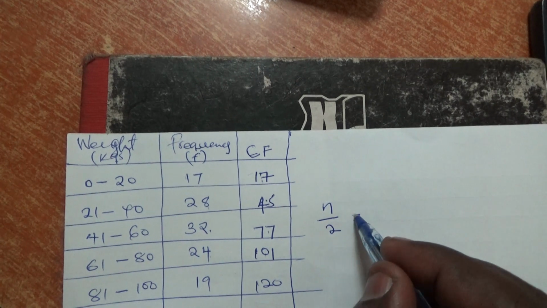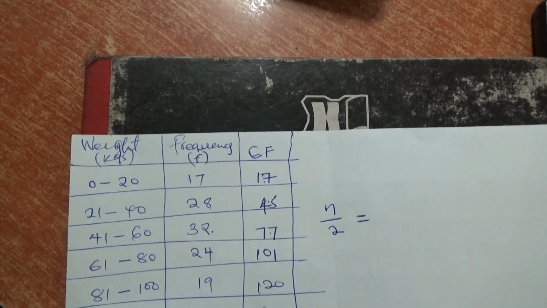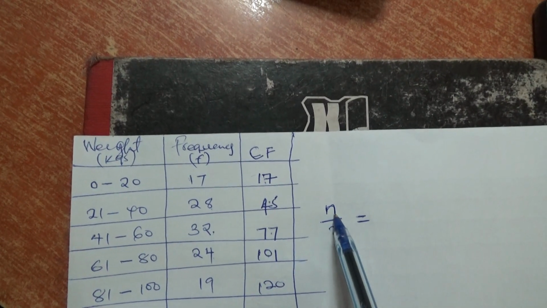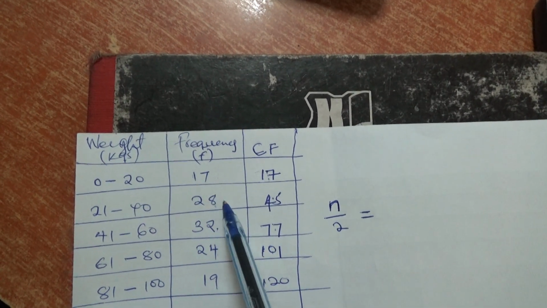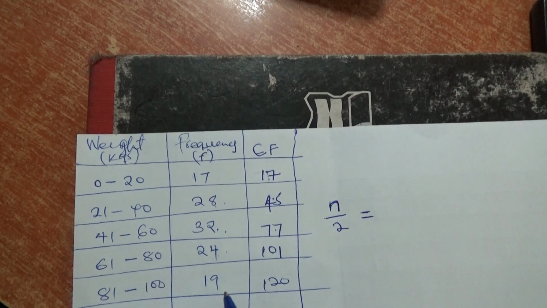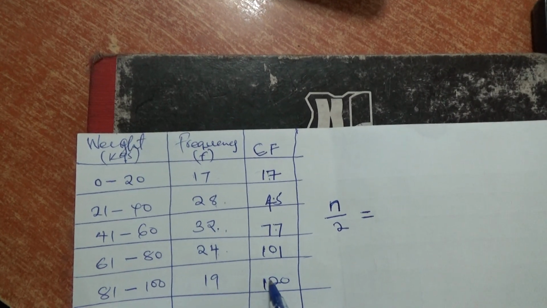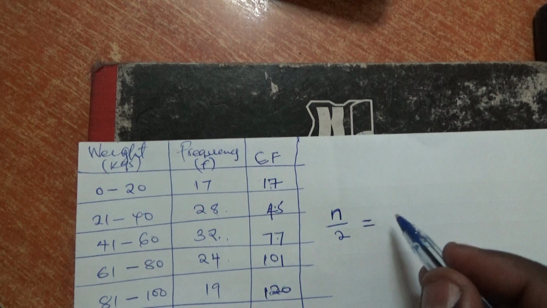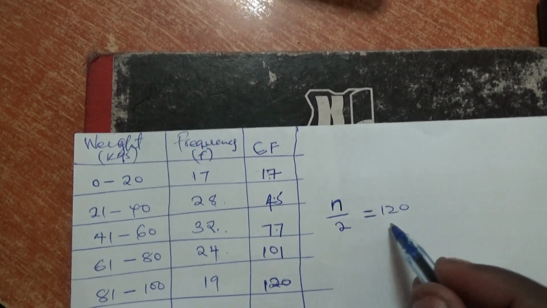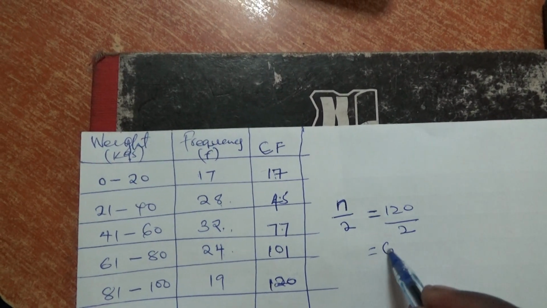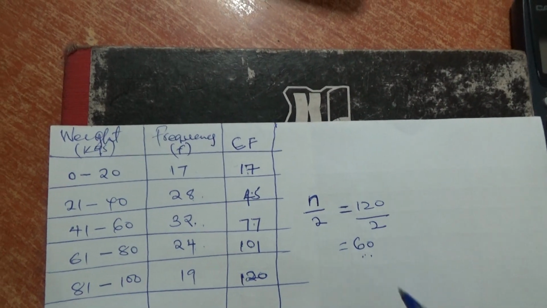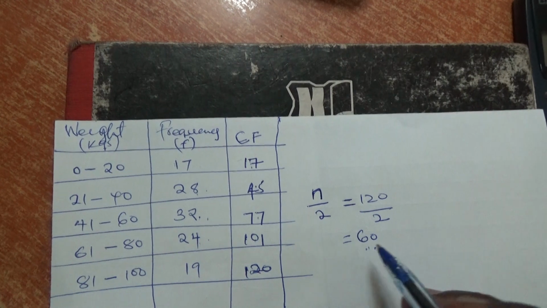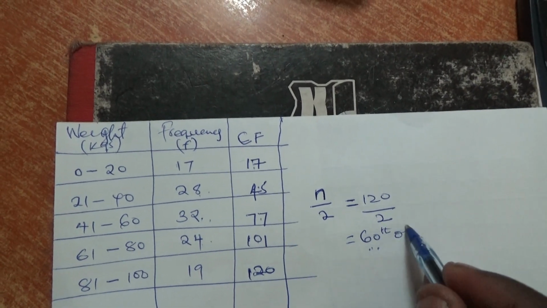N is the total summation of the frequencies, which is the last cumulative frequency, 120. You divide by 2 to get 60. What does this 60 represent? It represents the 60th observation.